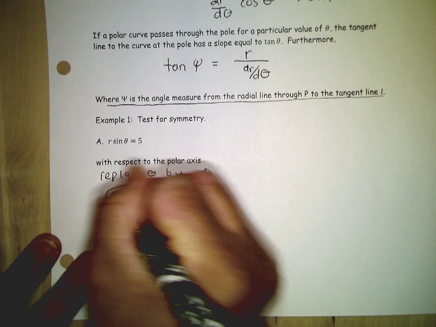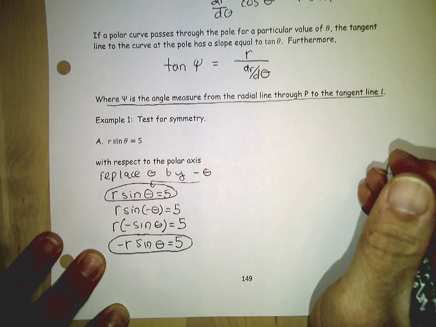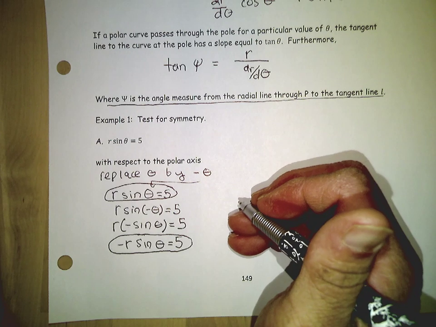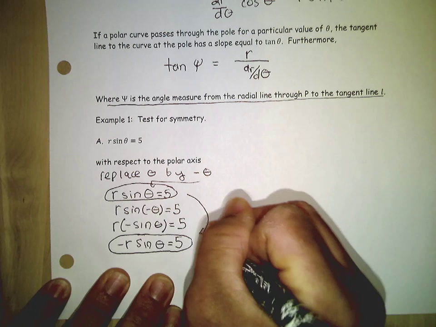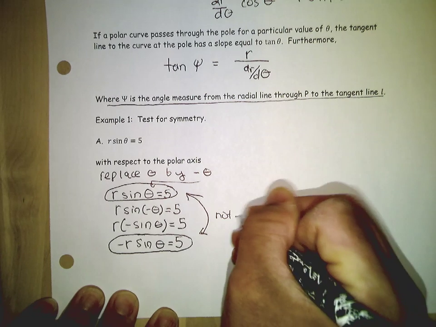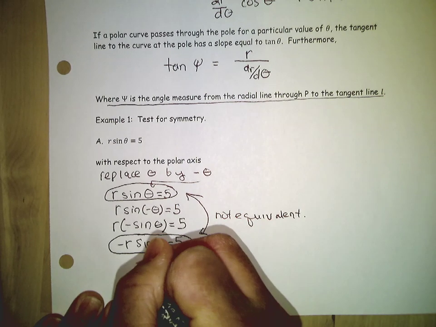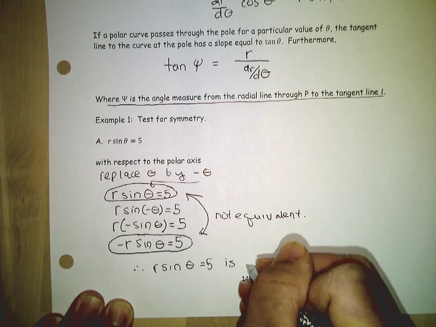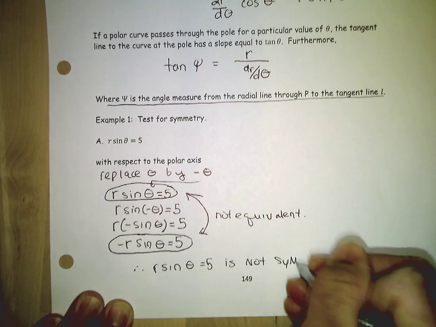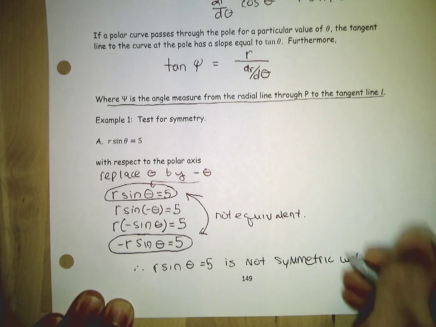You are trying to check to see if what you had before and after you replace θ by −θ are the same. But these are not equivalent. That means that r sin θ = 5 is not symmetric with respect to the polar axis.